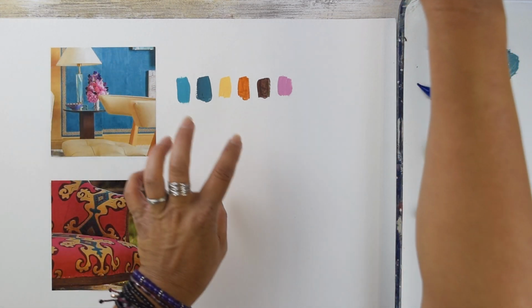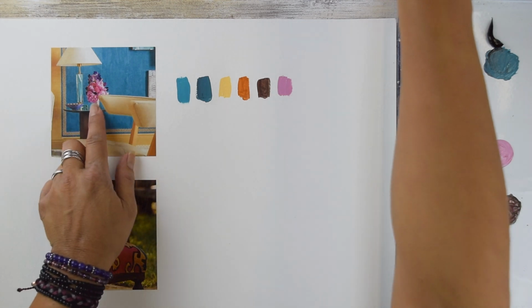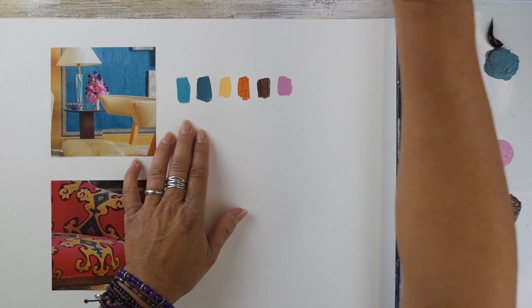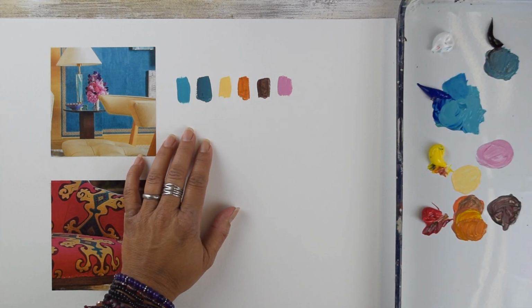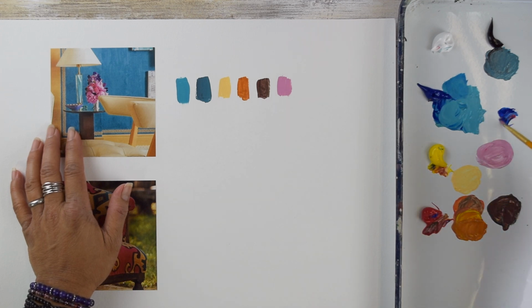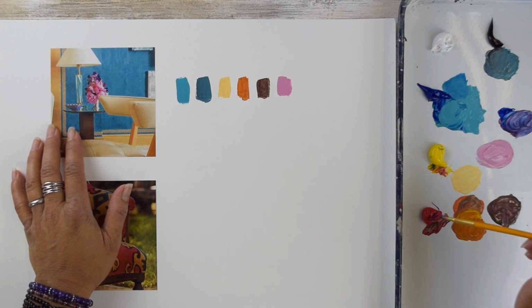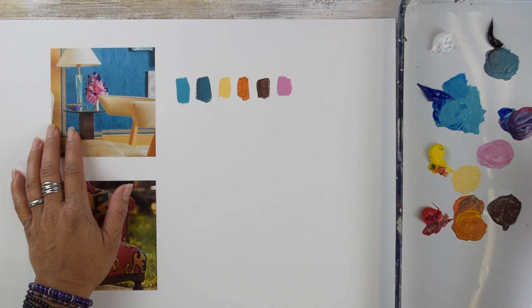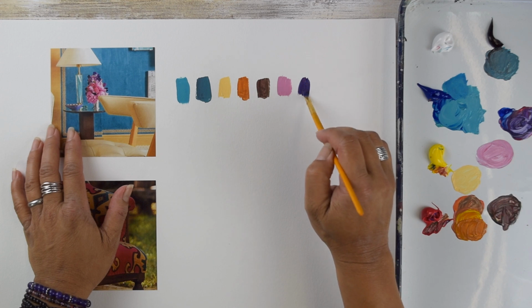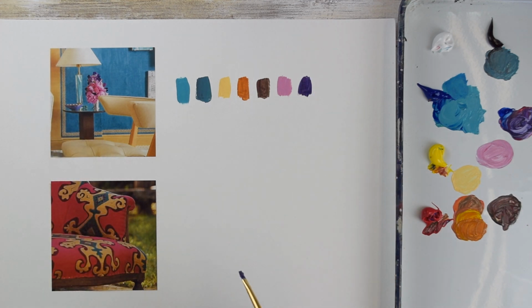I'm sort of analyzing what colors are in here, and at the same time it's almost creating a little bit of a color scheme. There's my purple or violet.